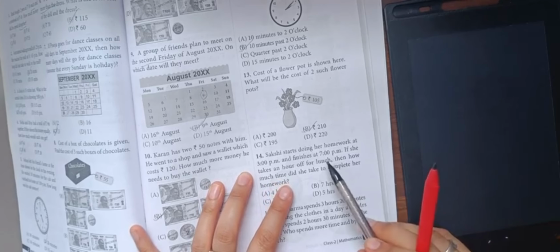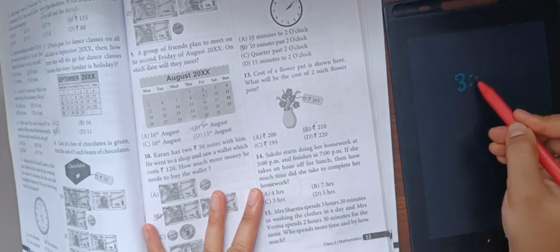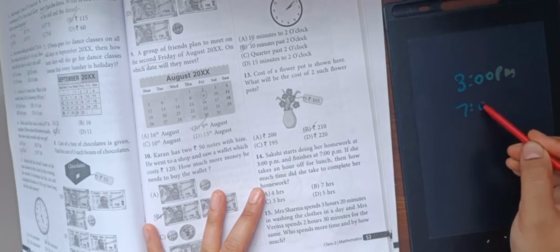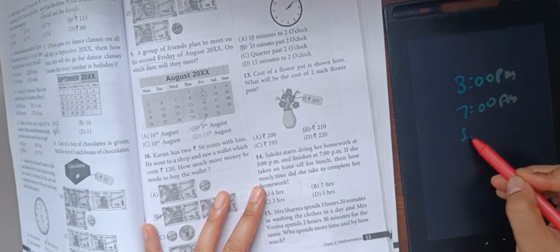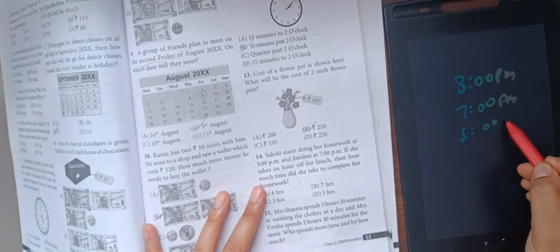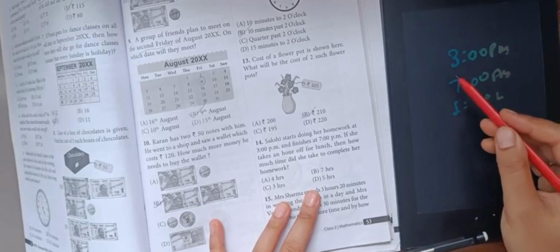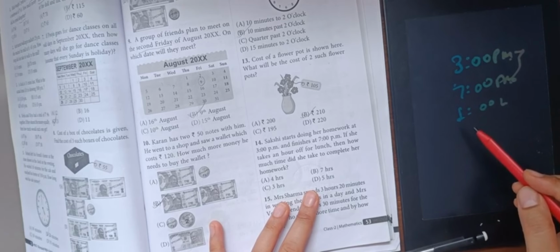Shakshi started doing her homework at 3 p.m. and finished it at 7 p.m. If she takes an hour of lunch, then how much time did she take to complete her homework? So we need to first find how much time she took.